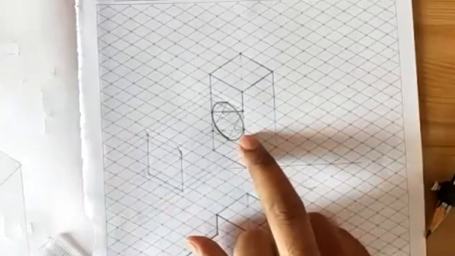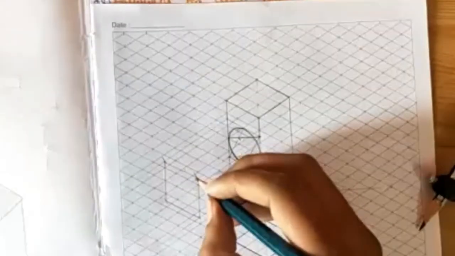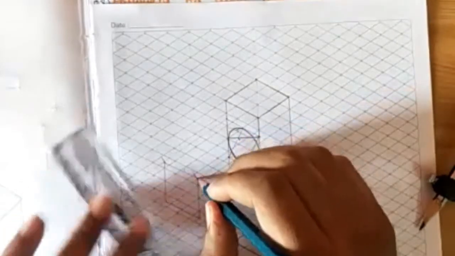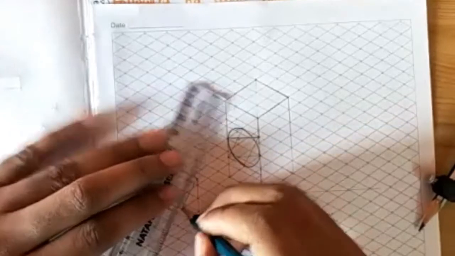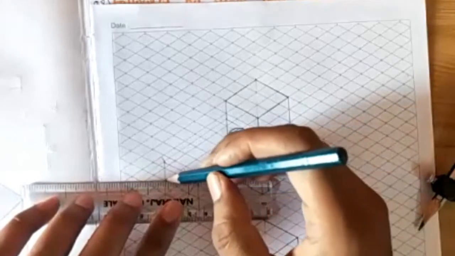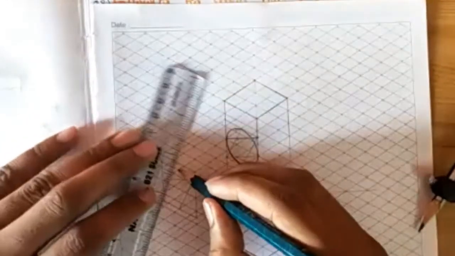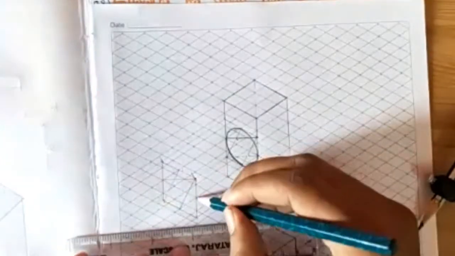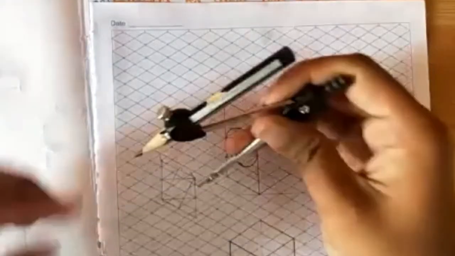Okay. Similar to this one. So how do you draw an ellipse in this? Same procedure. Okay. From this corner to the opposite midpoint, you drop a line. Again from this corner to the opposite midpoint, you'll be dropping a line. You'll be getting a straight line. Okay. Again from this corner to the opposite midpoint, you'll be getting a straight line. Okay. Draw the first curve.